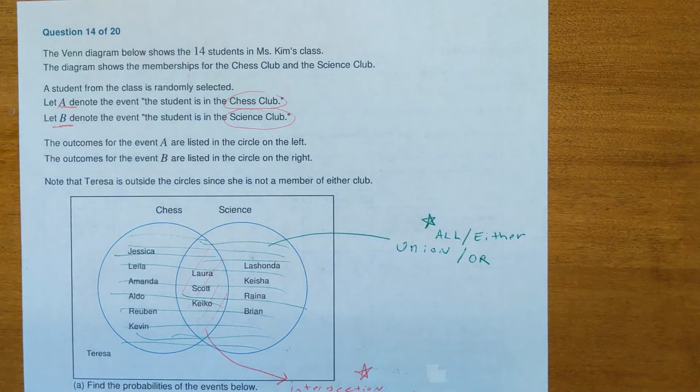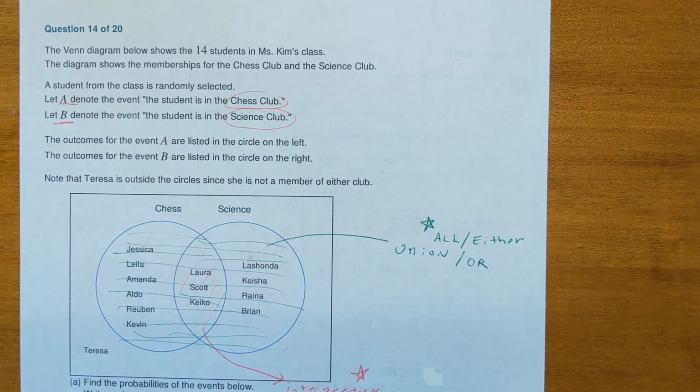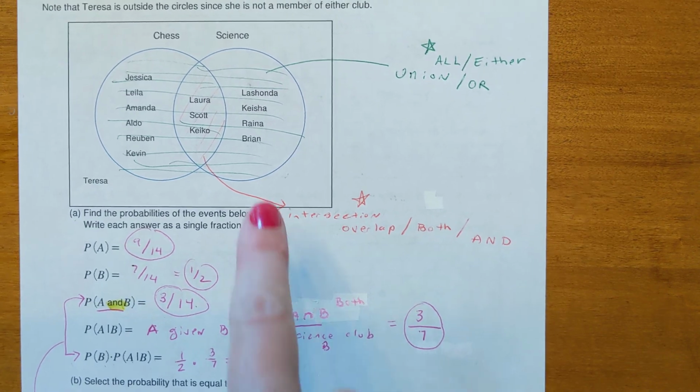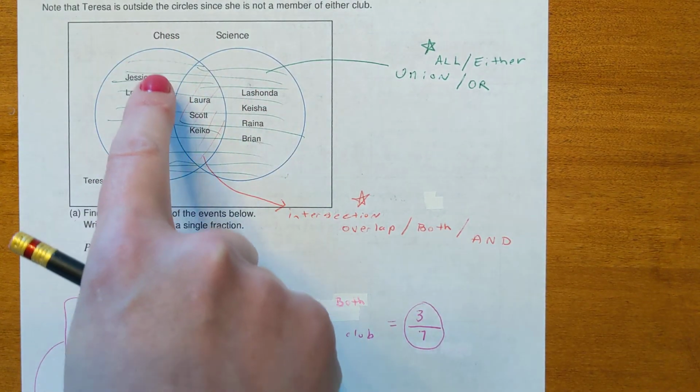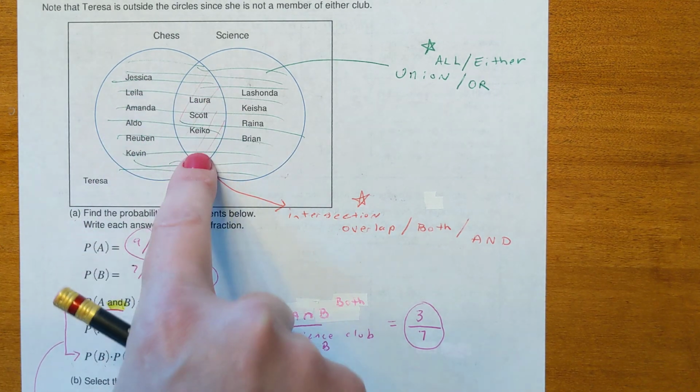All right, number 14. The Venn diagram below shows the 14 students in Miss Kim's class. The diagram shows the membership for the chess club and the science club. A student from the class is randomly selected. Let A denote the event the student is in the chess club. Let B denote the event the student is in the science club. All right, so they did a Venn diagram. These are all the students in the science club. There's 7 of them. And these are all the students in the chess club, and there's 9 of them.